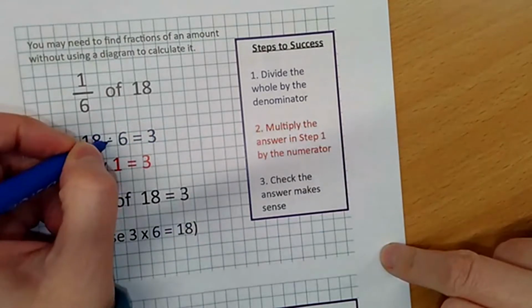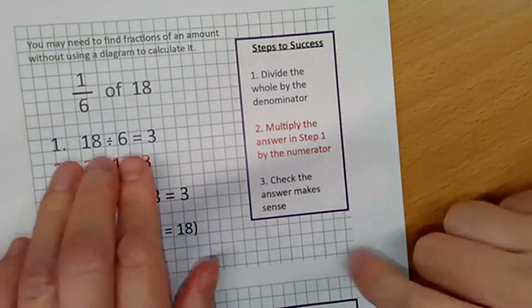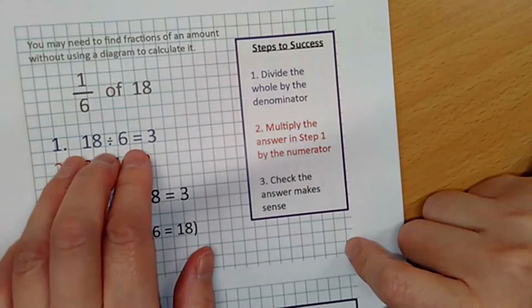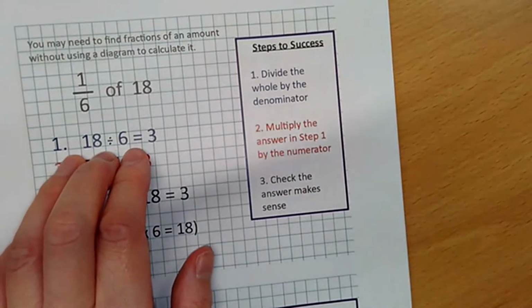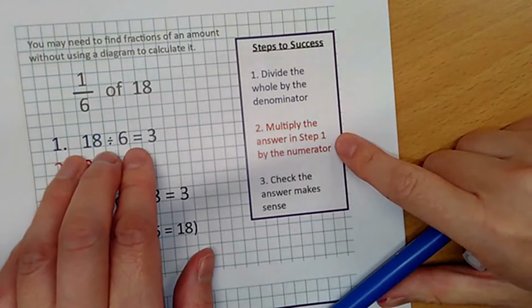Not subtract. 18 divided by 6. So I'm going to use my 6 times tables and I'm going to stop at 18. 6, 12, 18 equals 3.